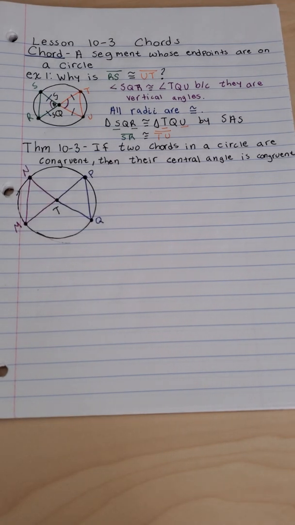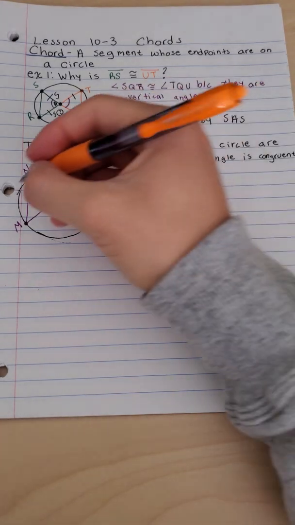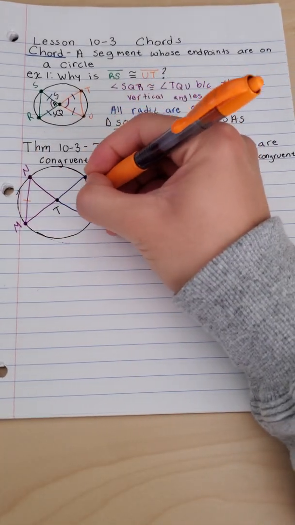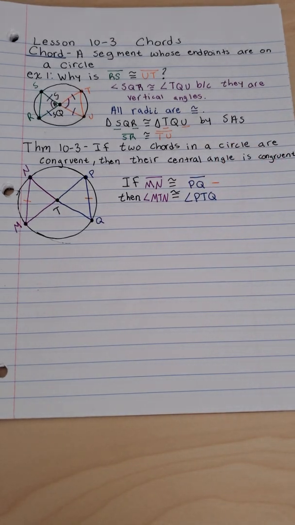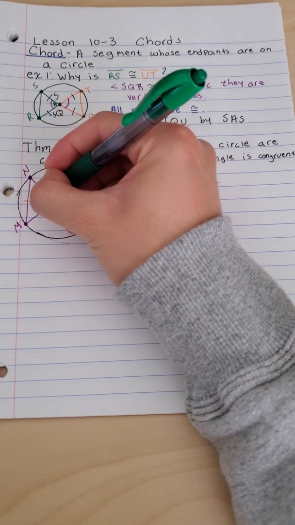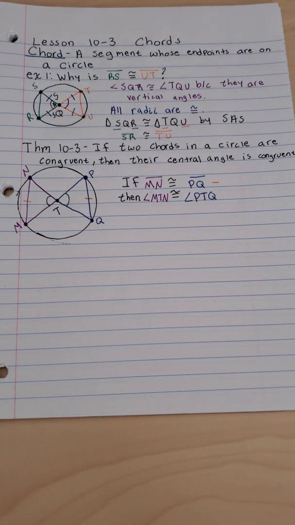We're going to move on to theorem 10.3, and it says if two chords in a circle are congruent, then their central angle is congruent. So that's saying that if MN and PQ, these two chords on the side, are congruent, then their central angles in the middle are also congruent. And this also works with its converse if we just flip the statement.